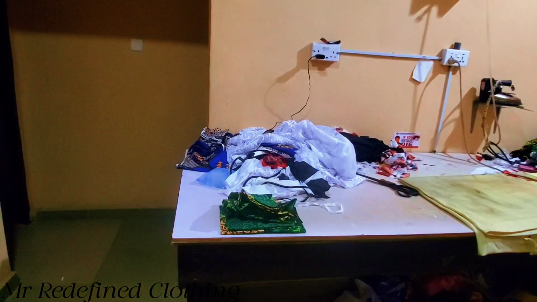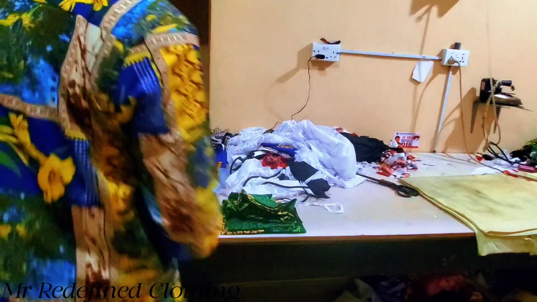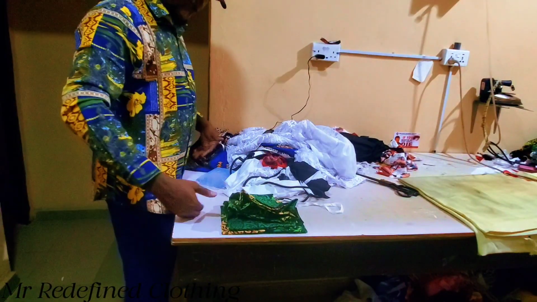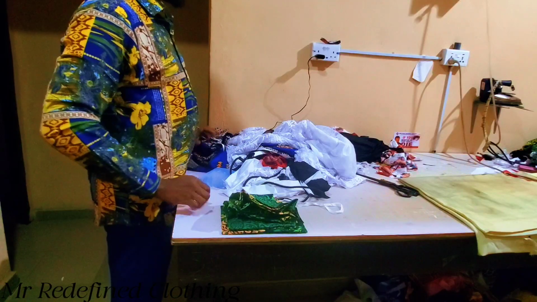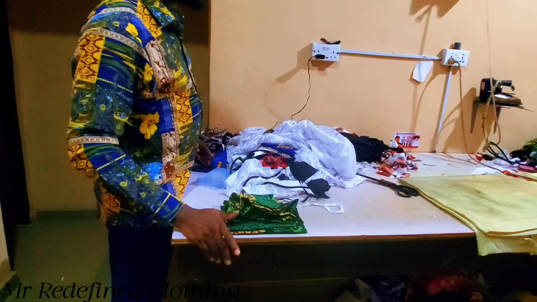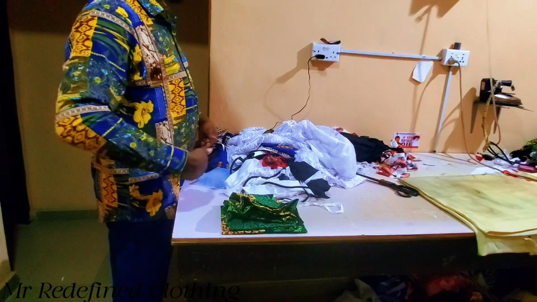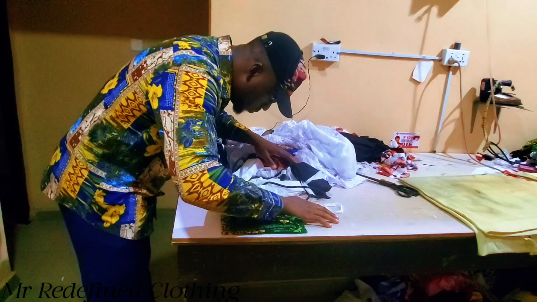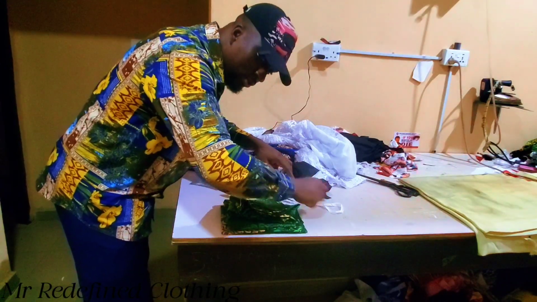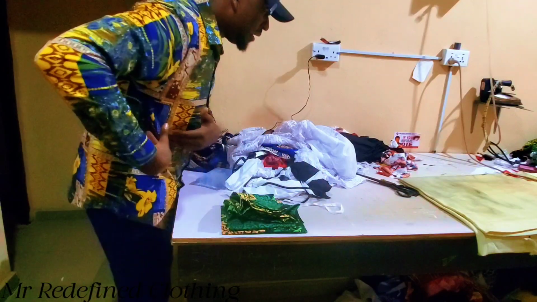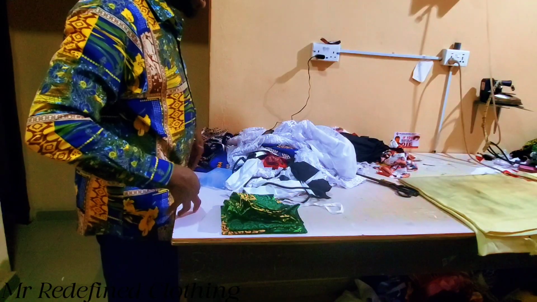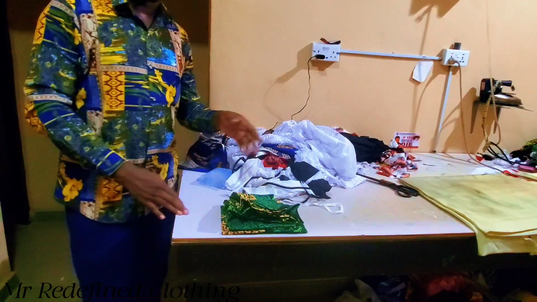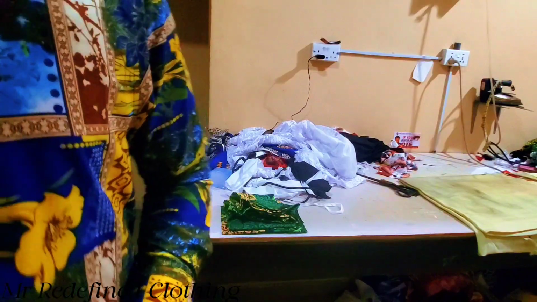So this is also another table I have. You can see that the whole tables are within my waist region. The tables should not be too low or too high. It should be within your waist region so that by the time you want to cut, you don't need to bend the whole body in drafting. By so doing, you are adding pains or strain to your body. So I believe this video must have given you an insight on how to go about it.